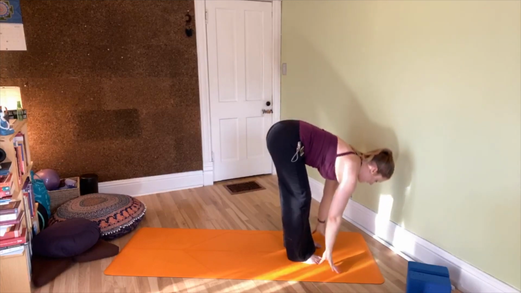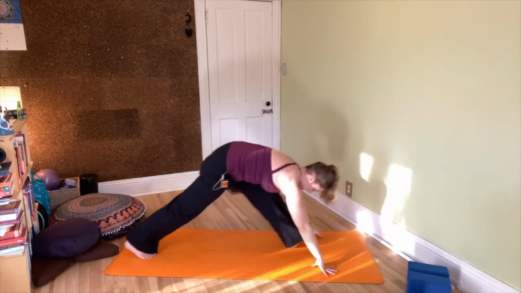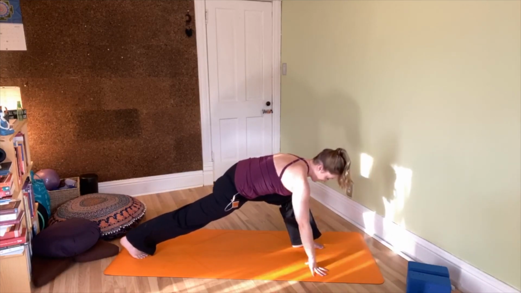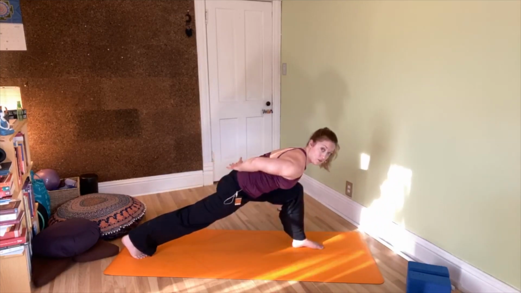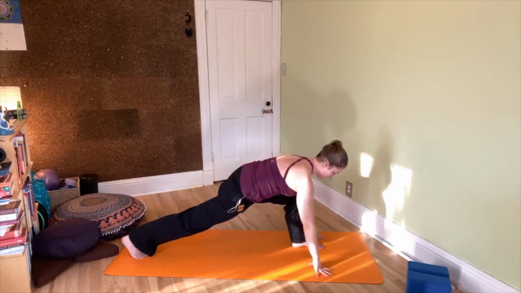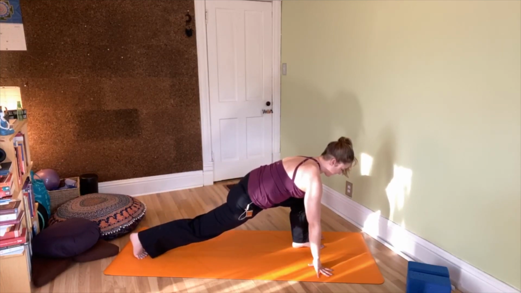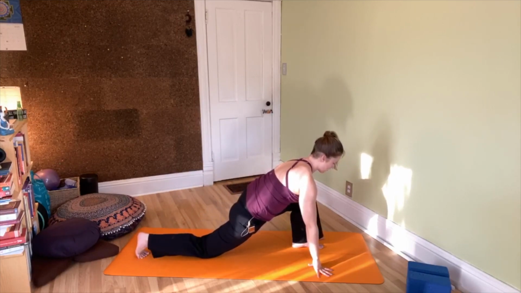Step your right leg back to runner's lunge. Taking a long enough stance that we can make sure left knee is somewhere over left ankle, maybe midfoot, but not past the toes. Heel is landed. From here, bend your right knee so that it lands down onto the floor. Take a breath here in kneeling lunge. Navel hugs, hip flexor forwards.